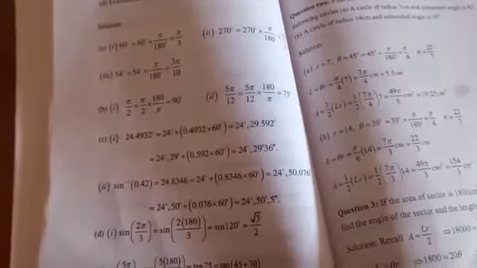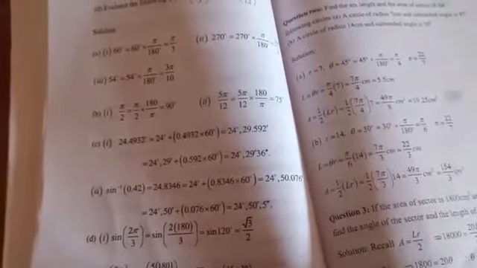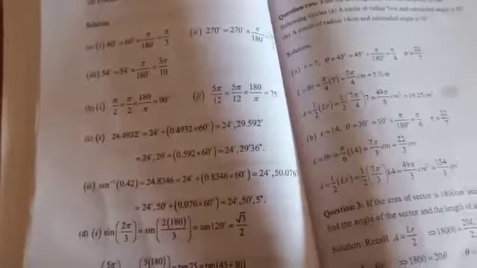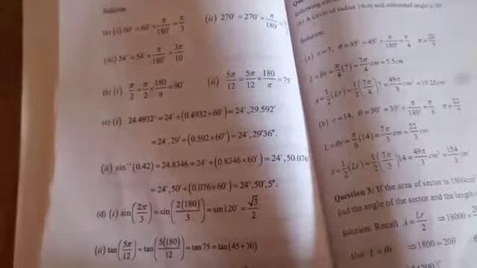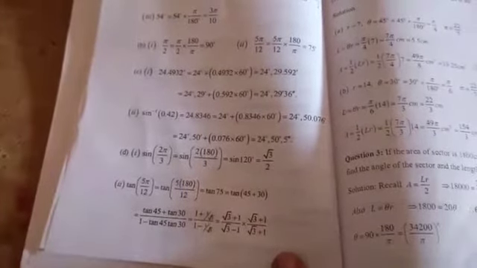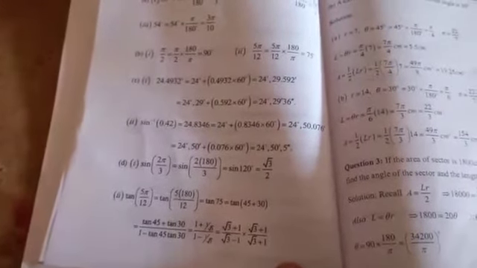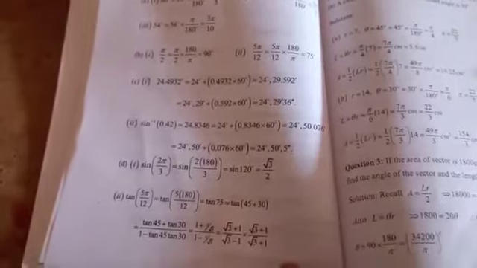To express that in degrees, minutes, and seconds, we take the whole part, 24 degrees, plus the decimal part, 0.8346, multiplied by 60, which is 50.076 minutes. We want to take that to seconds. The decimal part, 0.076 multiplied by 60, gives 24 degrees, 50 minutes, 5 seconds.